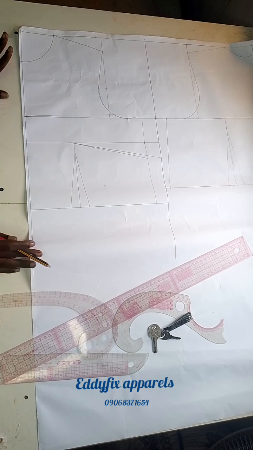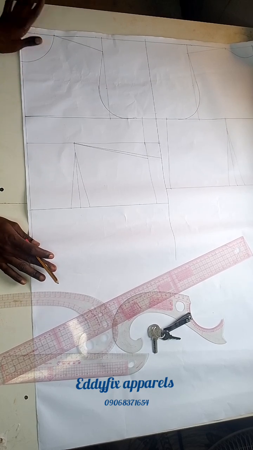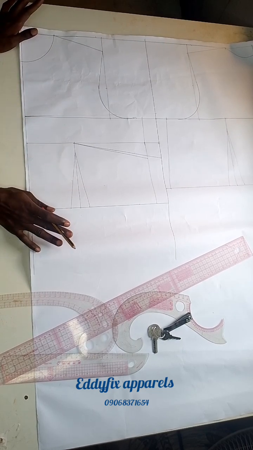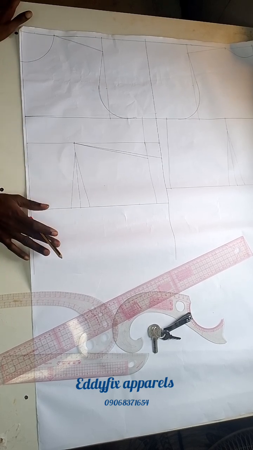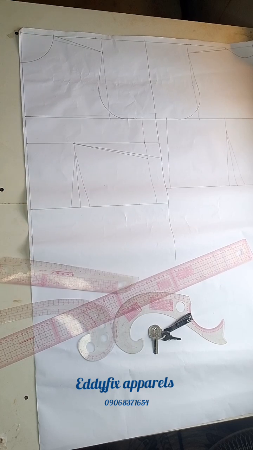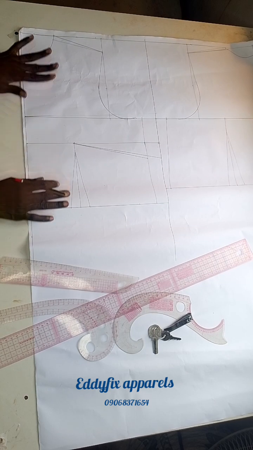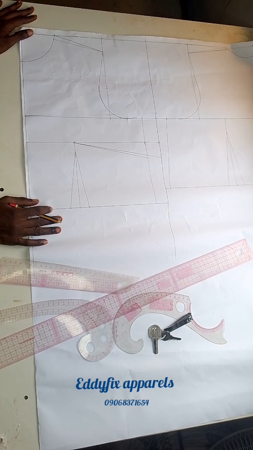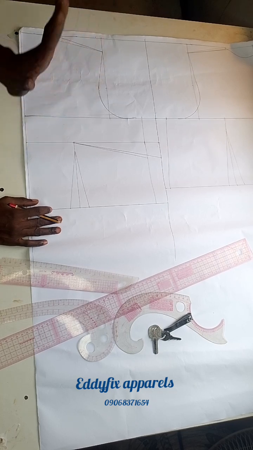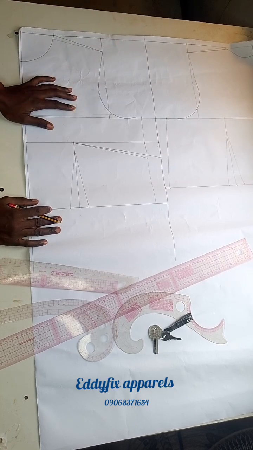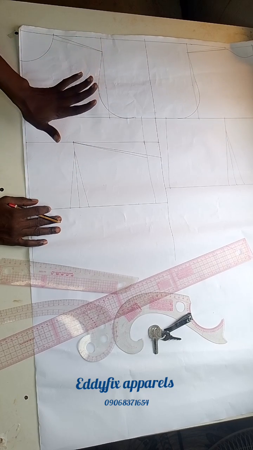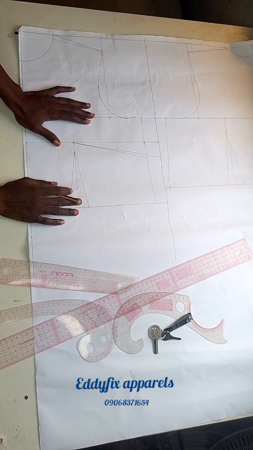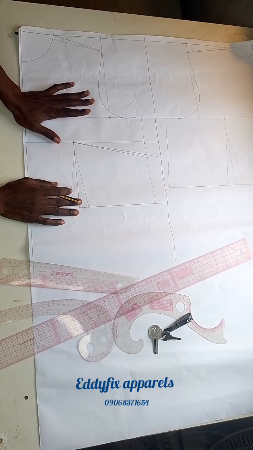So this is just it, all about the basic body. It's as simple as this. This is how to draft a basic half scale block. Trust me, when you draft like this and you sew, your clothes will come out perfectly well, fitting on your body.